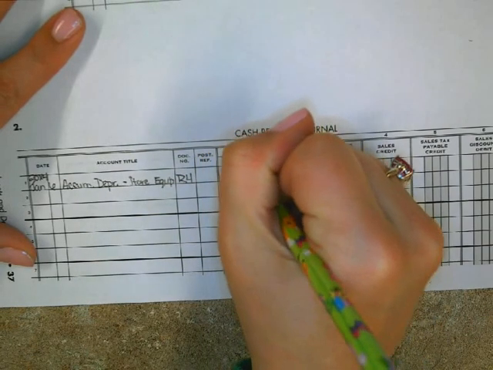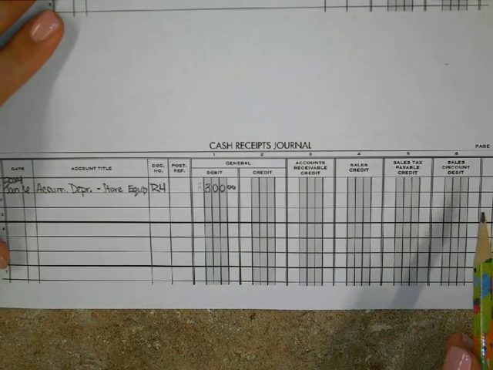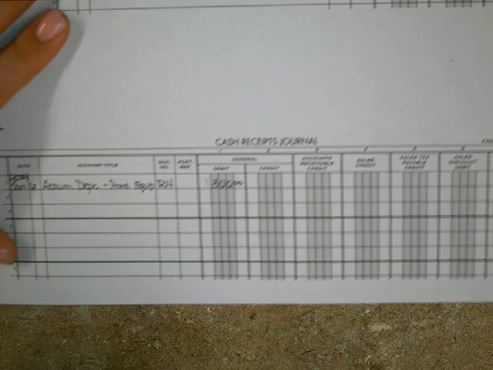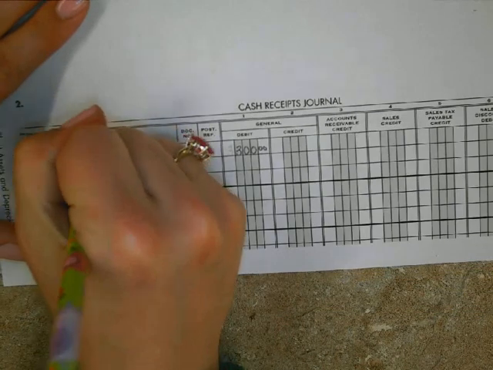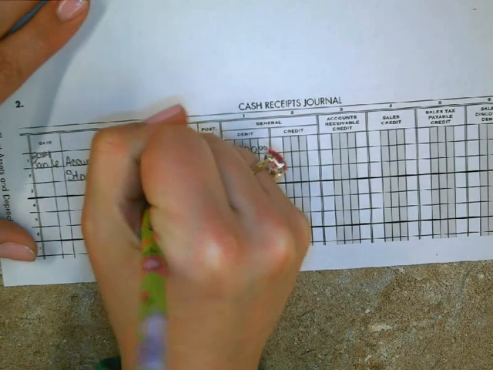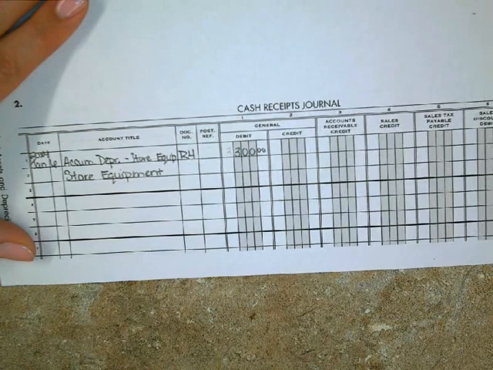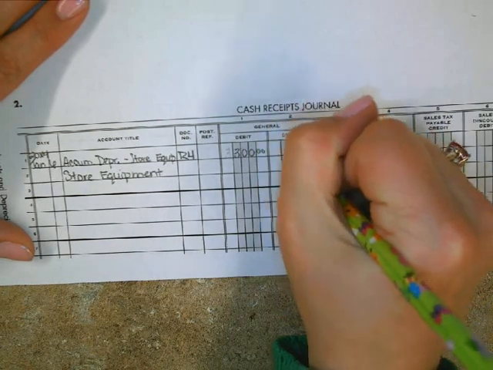Okay, so now my debits are $590, and so I also said that I'm going to need to credit my store equipment because I don't have $560 worth of assets in there anymore. So I need to credit that $560. Now, do my debits equal credits?